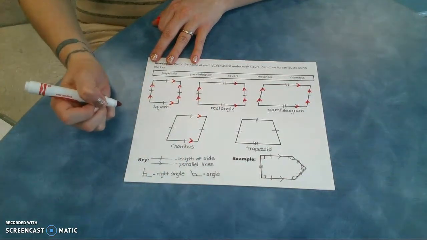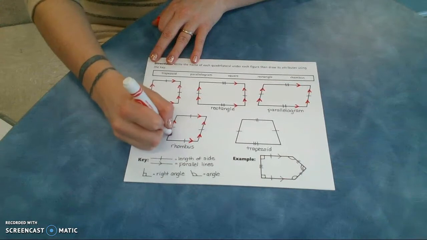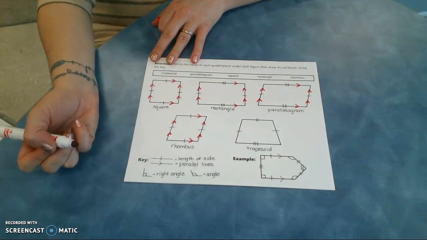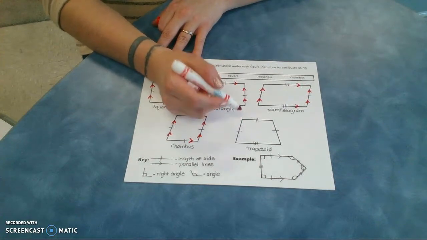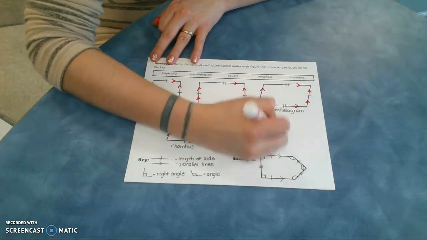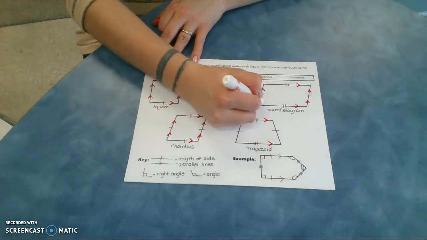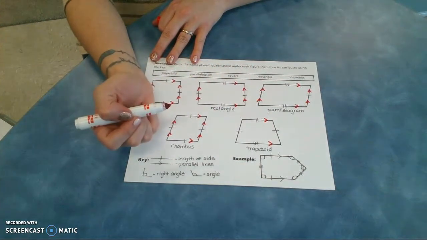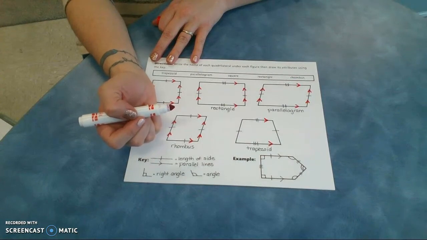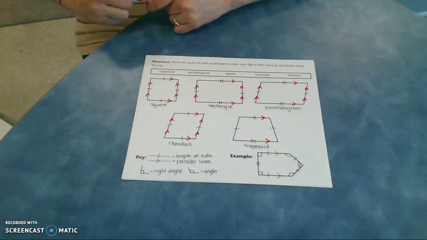So let's mark the first set of parallel lines, and then we'll mark the second set of parallel lines. A trapezoid, though, is unique because it only has one set of parallel lines. If I drew these lines so they continued, they would eventually cross and make a triangle, so they're not parallel. If you need more time to mark your parallel lines, please do so.